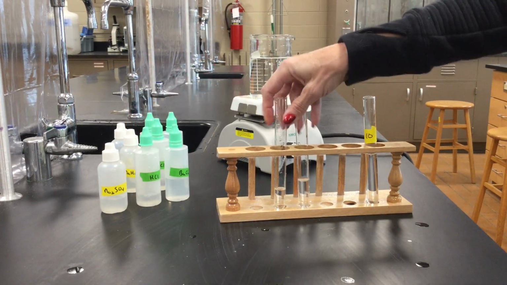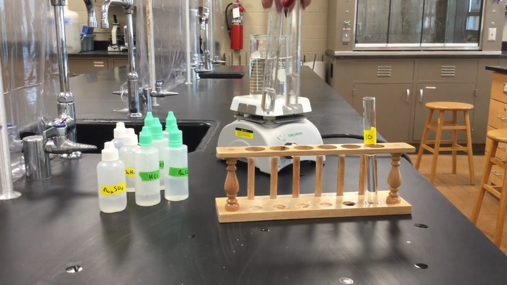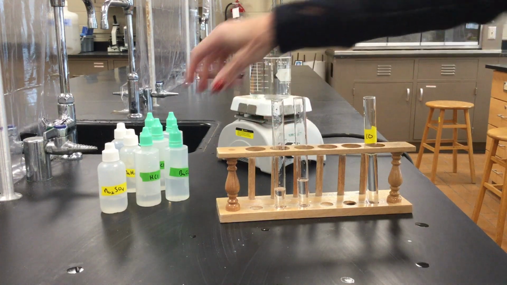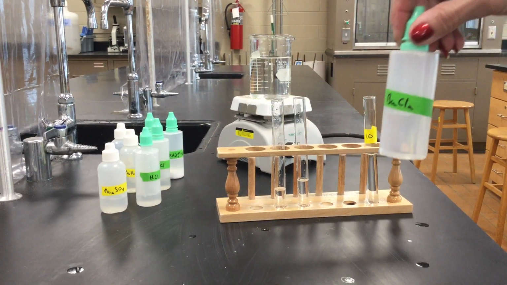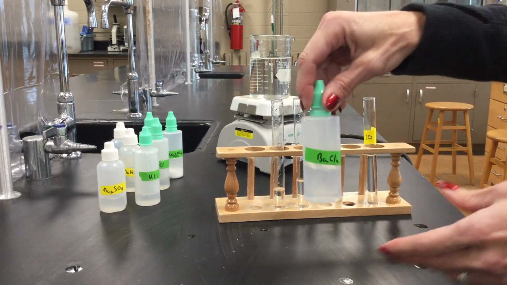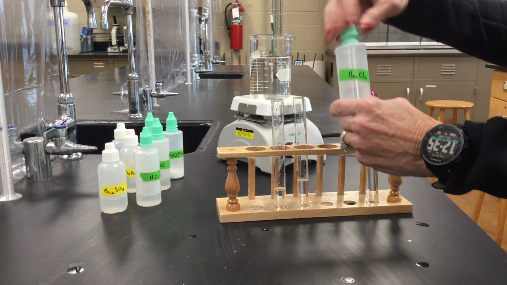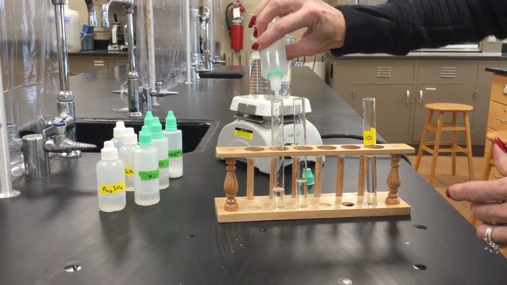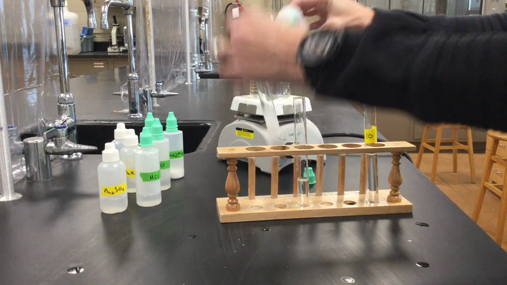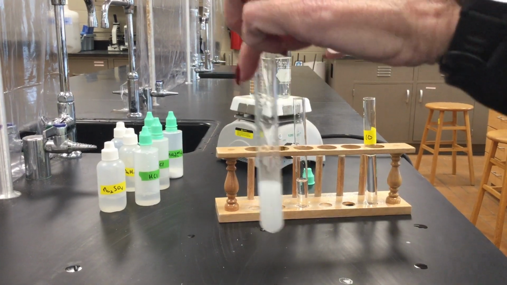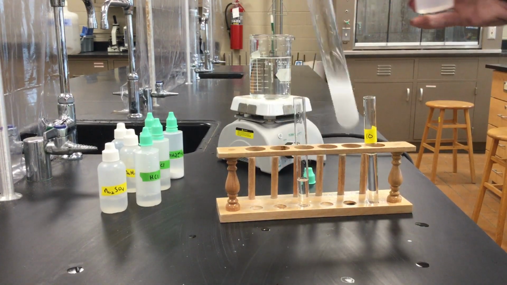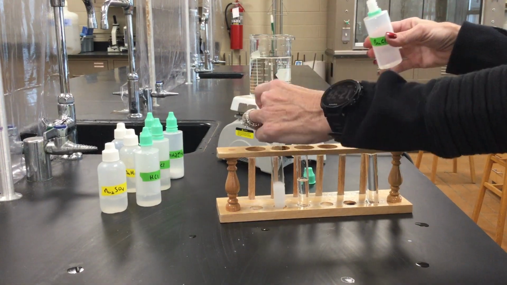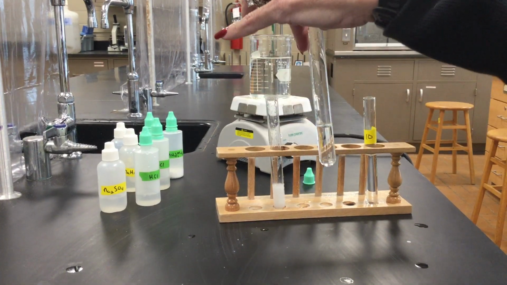All right, still look the same. Okay, and then our next step is to add some barium chloride. So again, this time when we add barium chloride, you can see it too is forming a white cloudy precipitate.